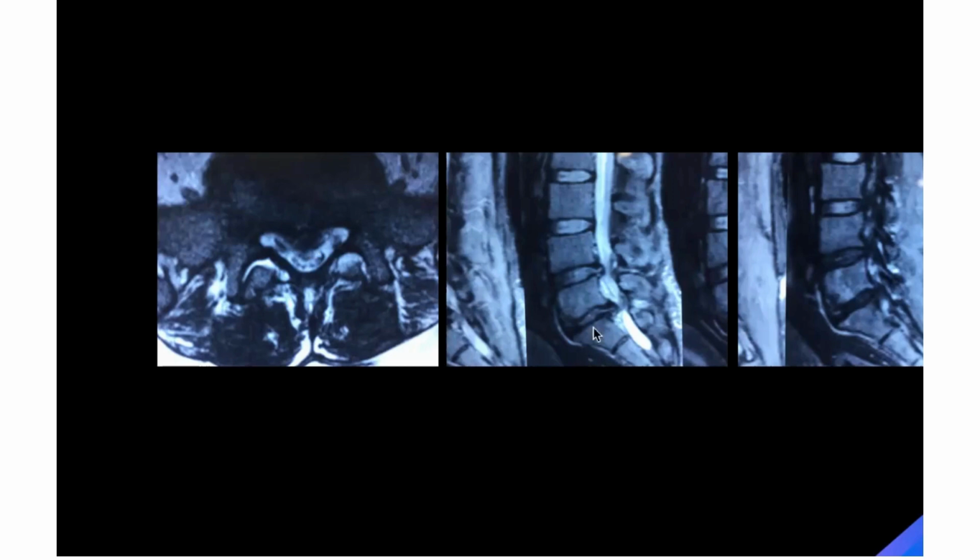Not just on the basis of this, we can see there's a cyst over here. You can see in the sagittal section the cyst over here. This is the facet and it is pushing the flavum inside. In this section, you can see clearly there's a connection over here.